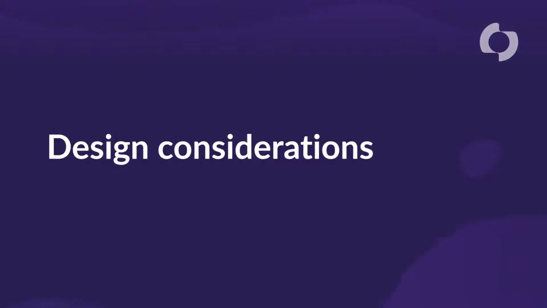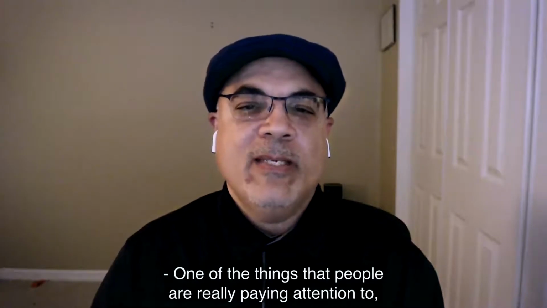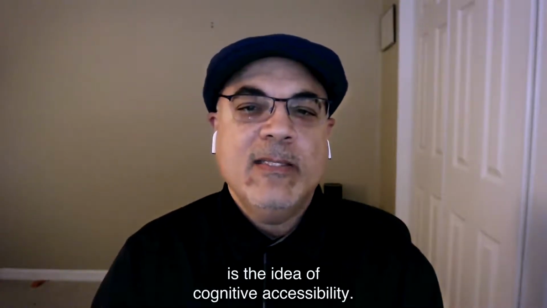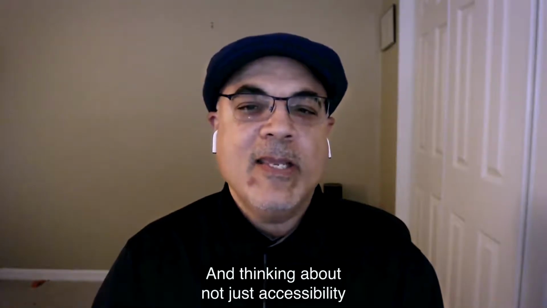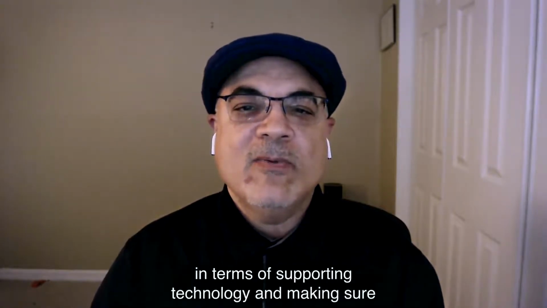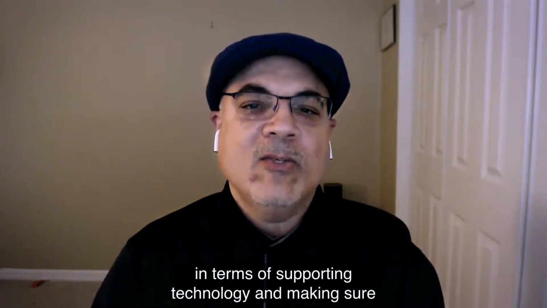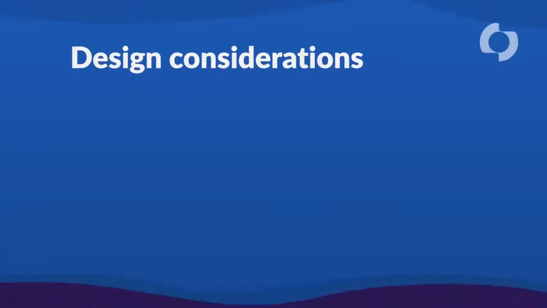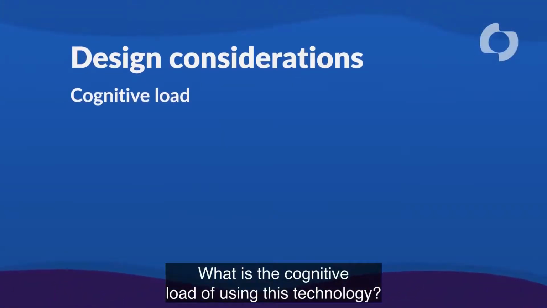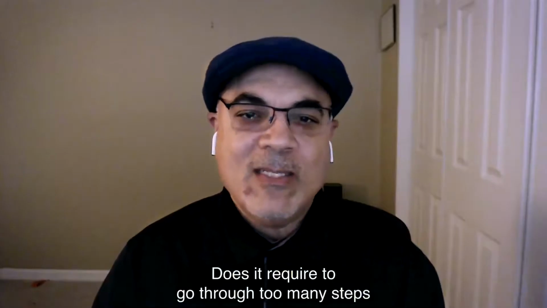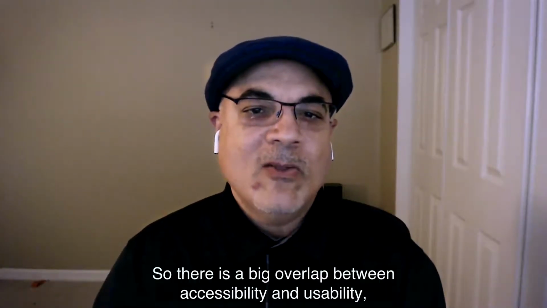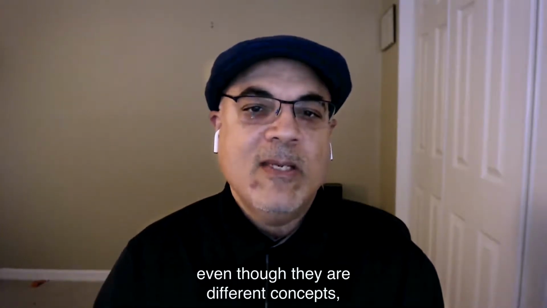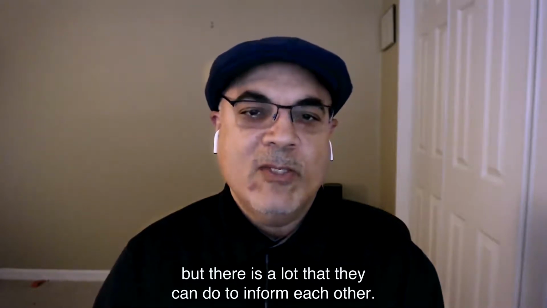Text. Design considerations. Now, Luis. One of the things that people are really paying attention to, and I'm really happy to see that, is the idea of cognitive accessibility and thinking about not just accessibility in terms of supporting technology and making sure that content is compatible with a range of technologies, but also how easy is it to use? What is the cognitive load of using this technology? Does it require too many steps to get the benefit that you're after? So there is a big overlap between accessibility and usability, even though they are different concepts, but there is a lot that they can do to inform each other.